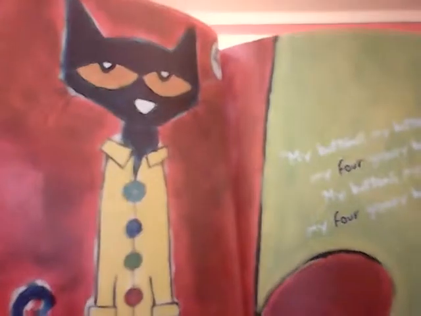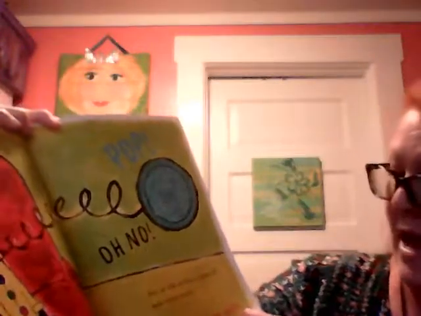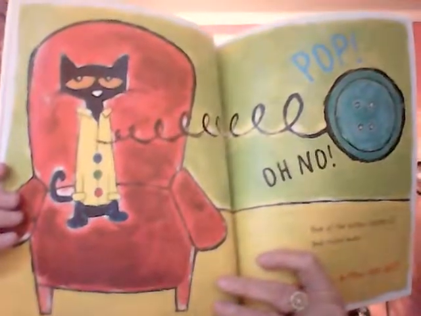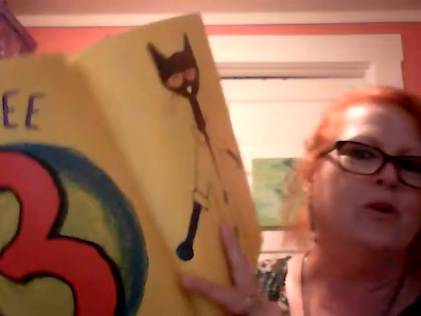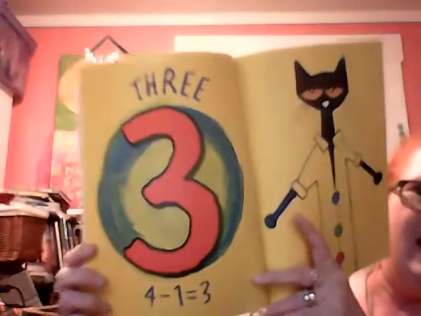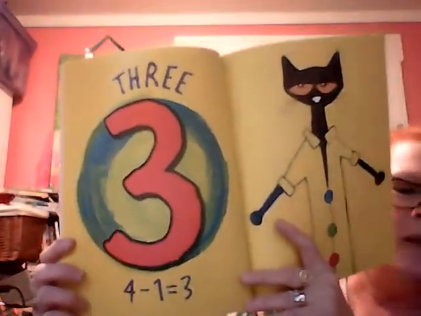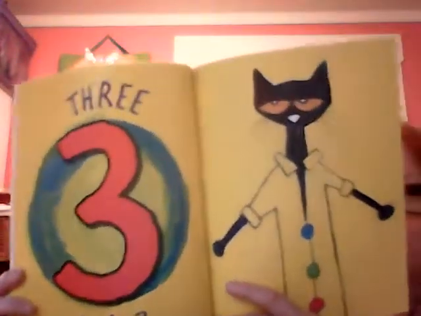There he is, the famous Pete singing his song. Pop! Oh no! One of the buttons popped off and rolled away. How many buttons are left? Look at that. One of them popped off and rolled away. How many are left? 4 minus 1. You're right. 3. 4 minus 1 is 3. Woo, he's got 3 buttons left.